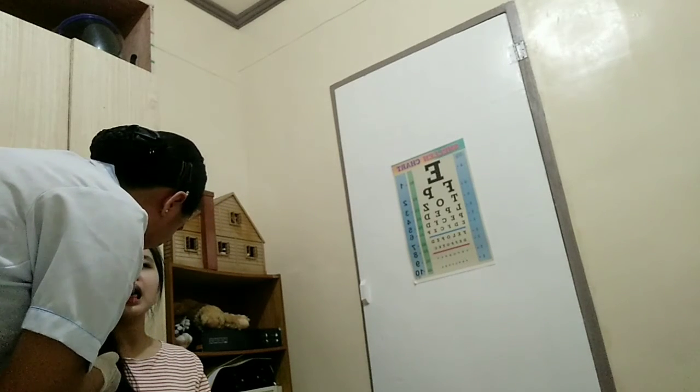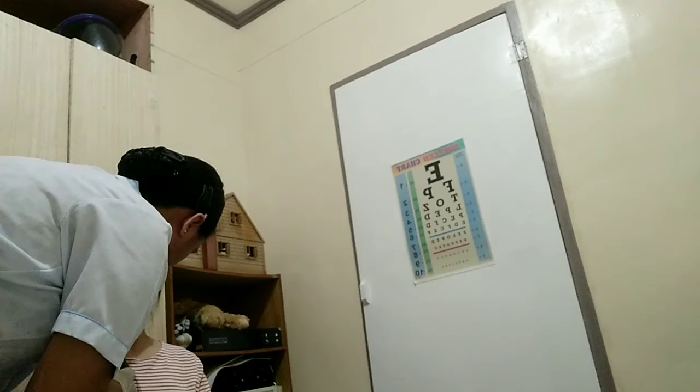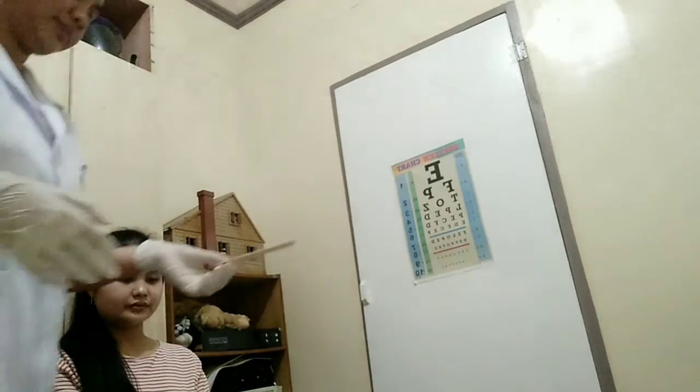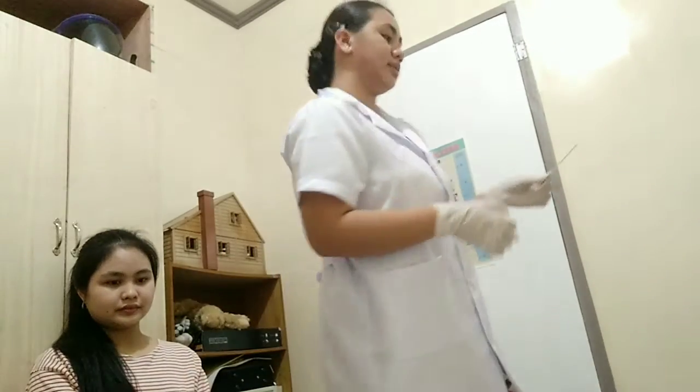Sa tongue po natin, ma'am. Open po tayo ng mouth po. Signal po kayo kung masakit po. Okay, wala po, ma'am. Okay. Sa iba po, ma'am. Sakit po. And dispose of it in a proper area because it is already used in the inside of the mouth of the patient.